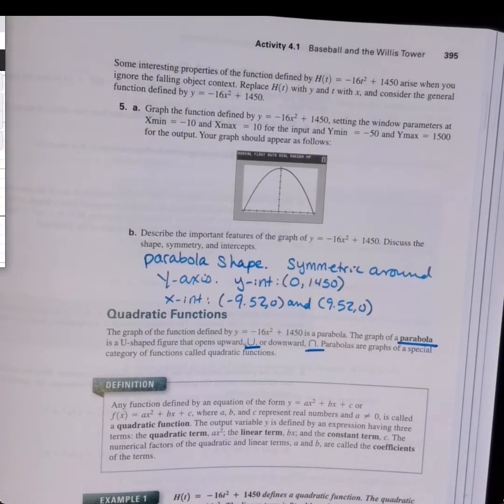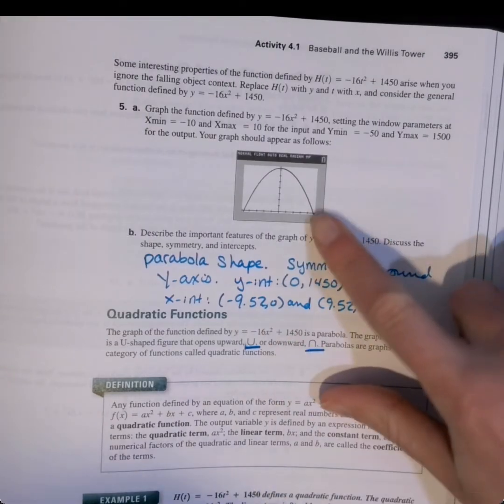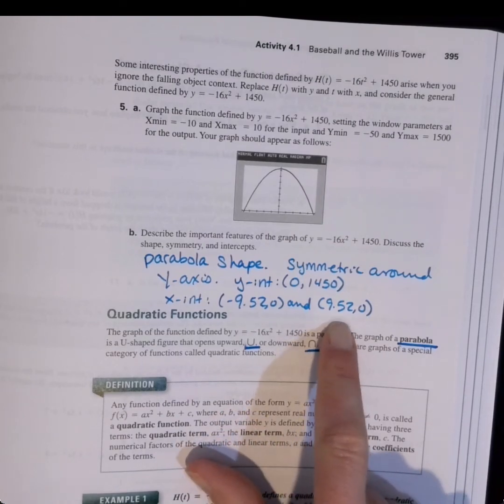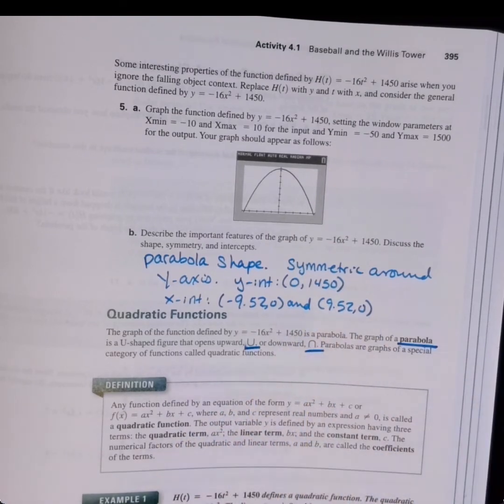So we had guessed earlier that the x-intercept on this side was going to be 9.5. So we weren't too far off with 9.52 from our guess based on the table. Obviously, the graph gives us a little bit more precision than the table. And if we were able to solve this algebraically, we'd get even more precision again.